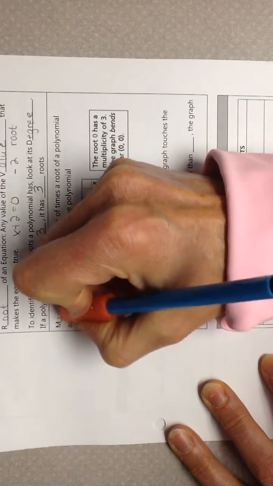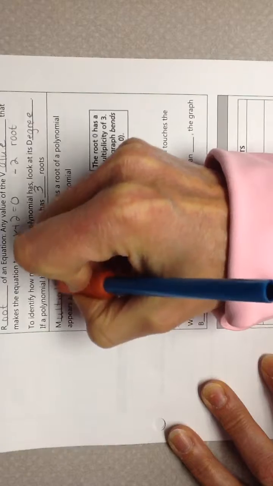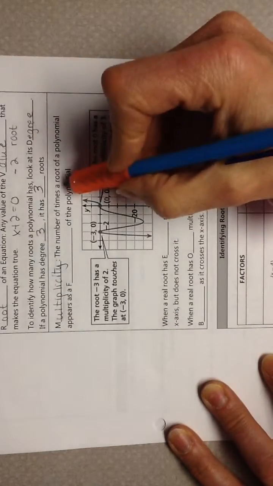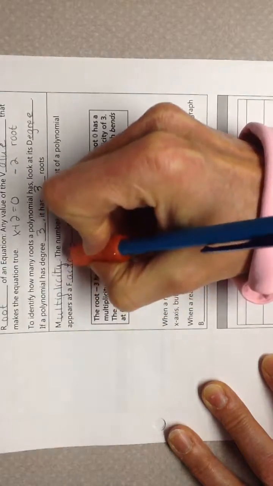The other vocabulary we need to talk about is multiplicity. And you can probably see this is from multiple times. It's the number of times a root of a polynomial appears as a factor of the polynomial. So here is an example.